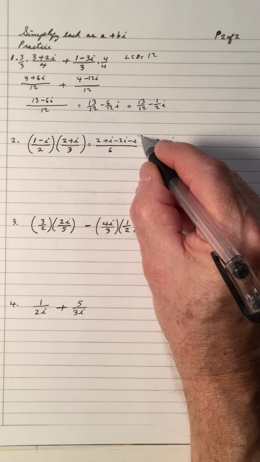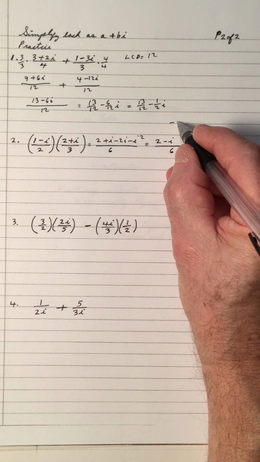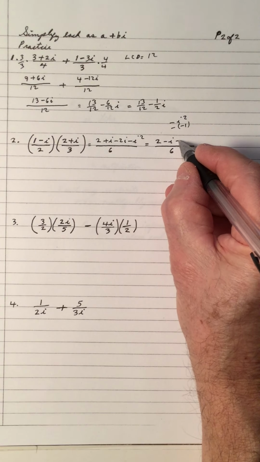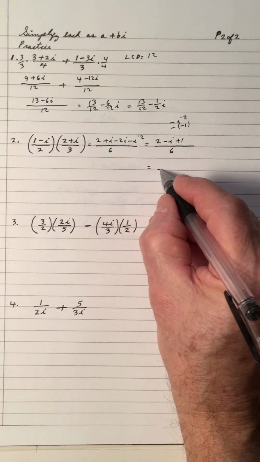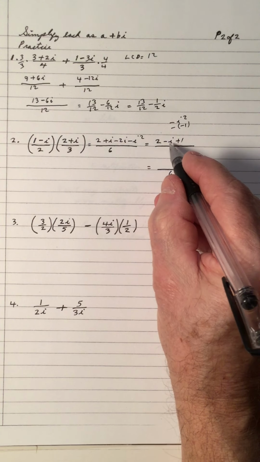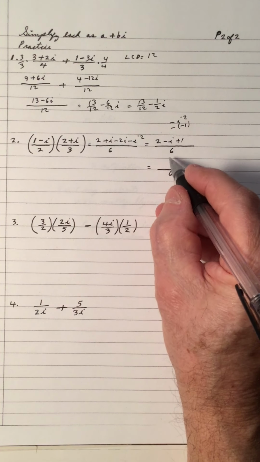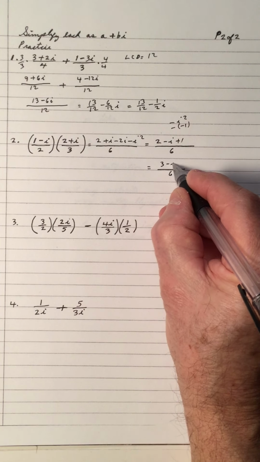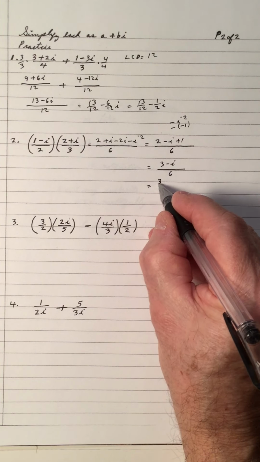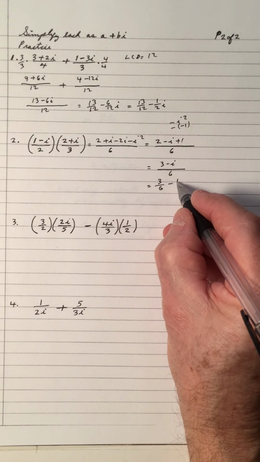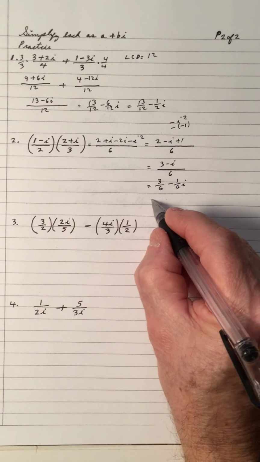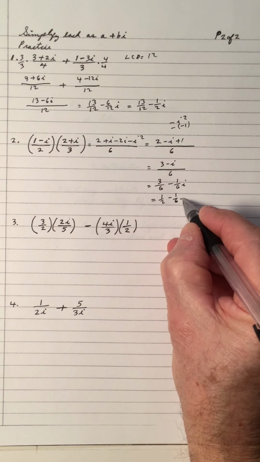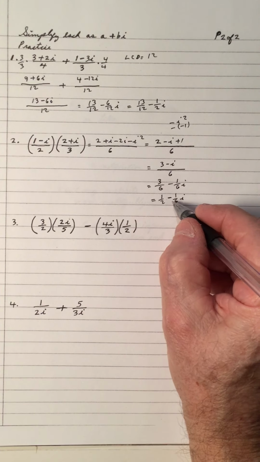And the negative of i squared, i squared is negative 1. So that makes it plus 1. So 6 is the denominator. And I add 2 and 1 makes 3 minus i. So that gives me 3 over 6 minus 1 over 6i. And 3 over 6 reduces to a half. So I get a half minus 1/6i.